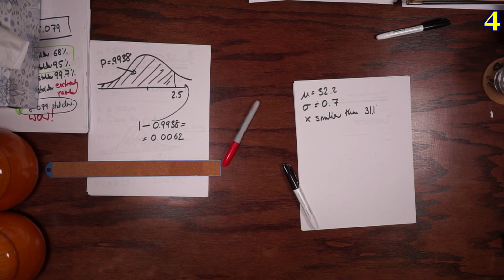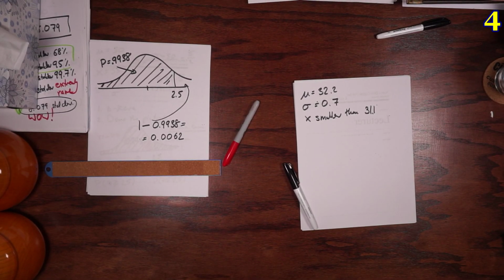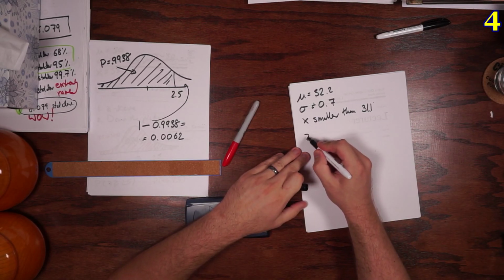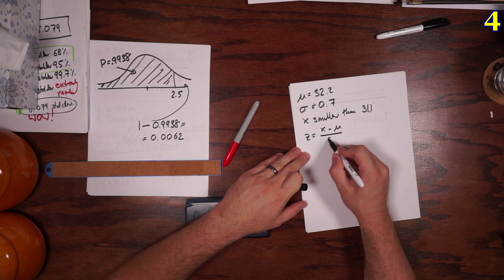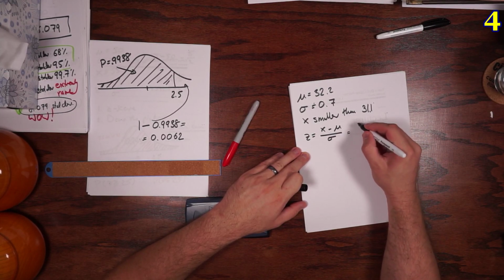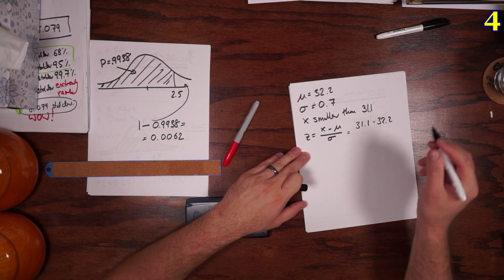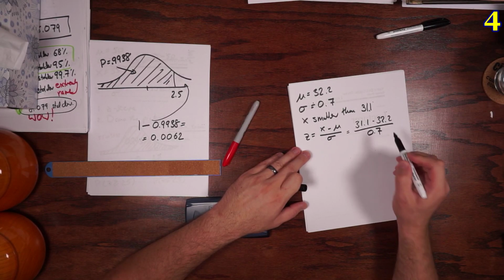And so how do we do this? This time around, I cannot be lazy anymore. I'll grab myself a calculator. So, what do we do? Well, we have to find the z-score first. So z-score equals x minus mu divided by sigma. So in our case, it's 31.1 minus 32.2 divided by standard deviation 0.7.